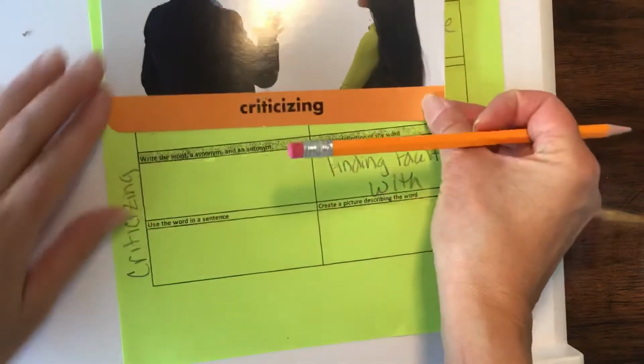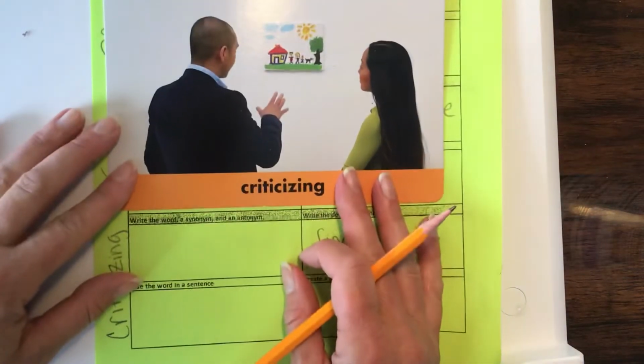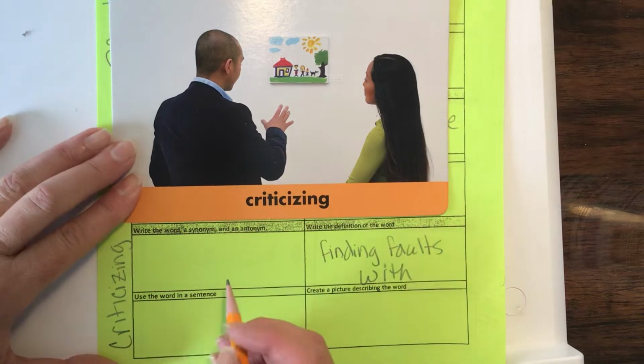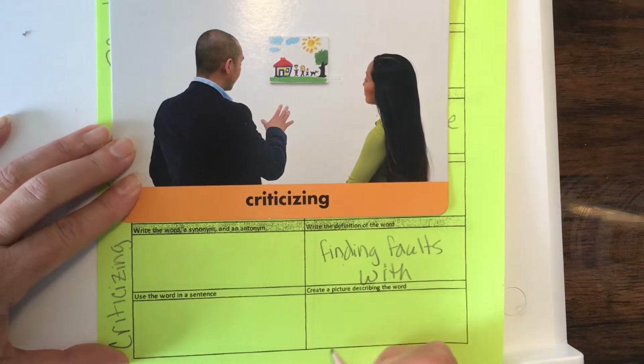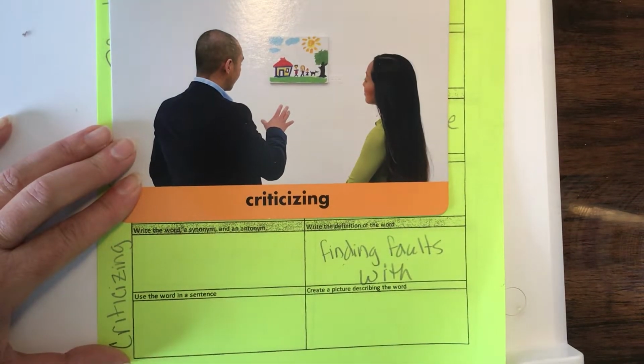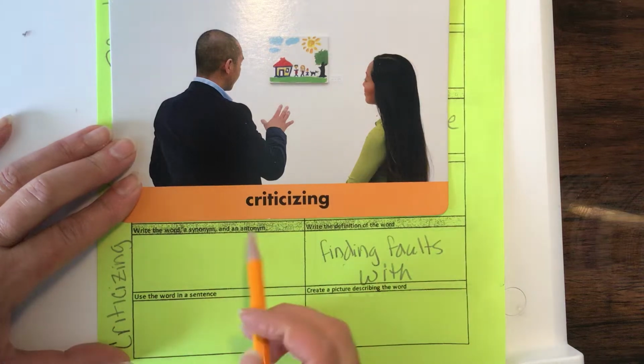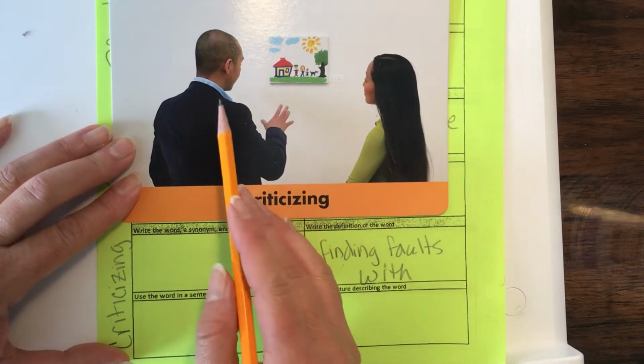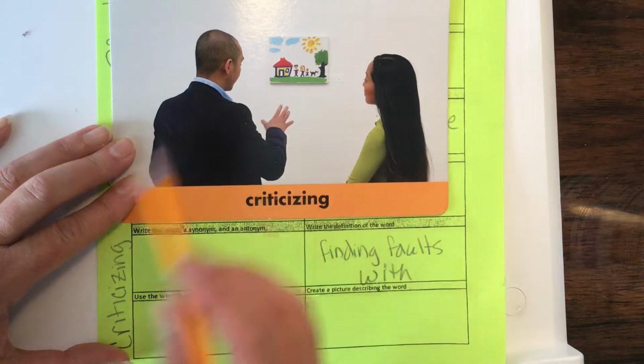All right, I'm trying to move through this quickly. Criticizing, which I hope is something you guys don't do because it's kind of harsh. Criticizing is finding faults with something. Finding fault with. As you can see in this picture, this gentleman looks like he's criticizing this piece of artwork.